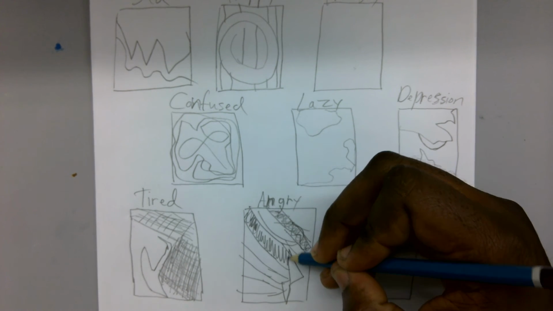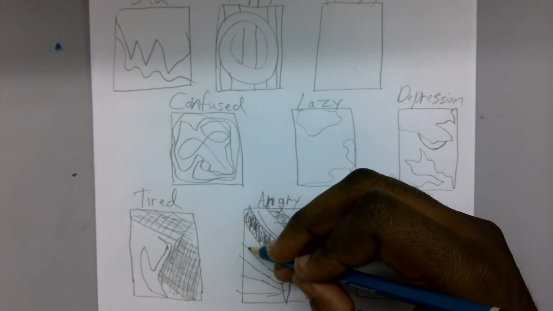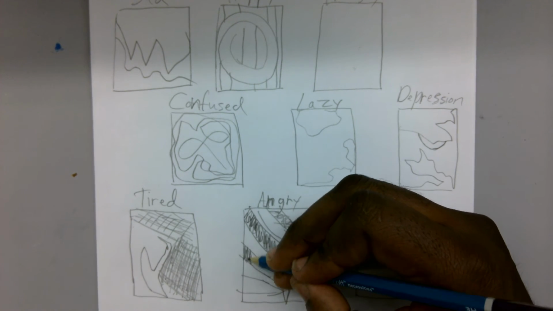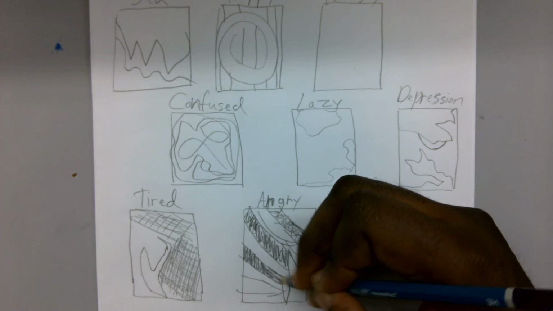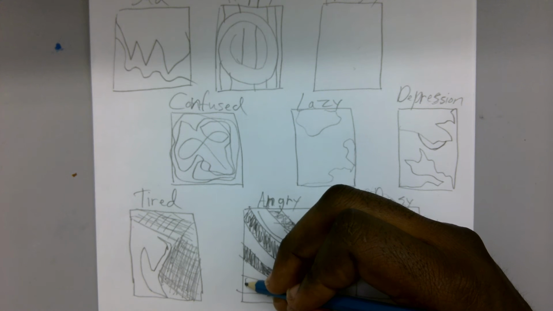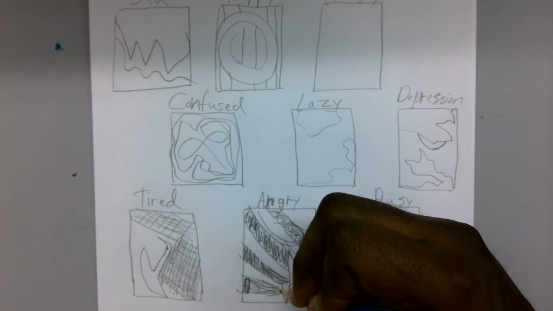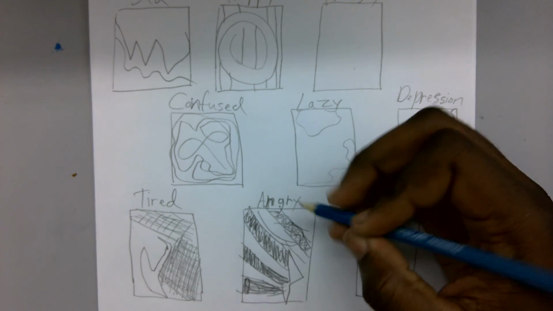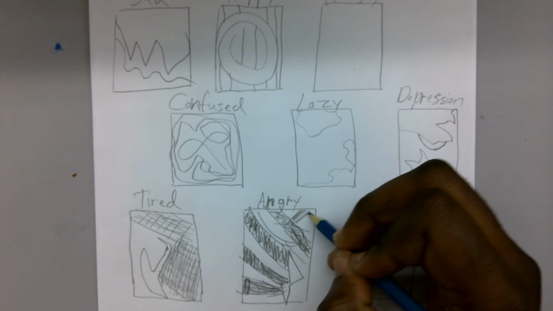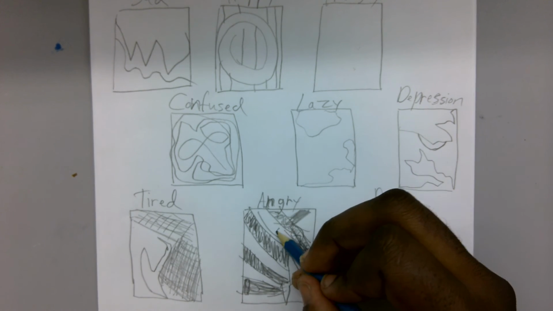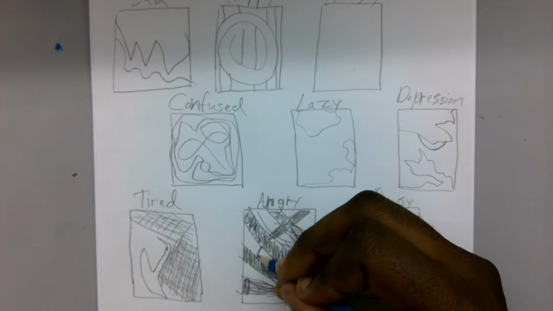That's the good thing about emotions in line. My depiction of what anger is, while using emotions with lines, might be different from your depiction. You might draw circles. Somebody else might draw triangles. Somebody else might draw anything. There's a happy face out of frustration. Anything.